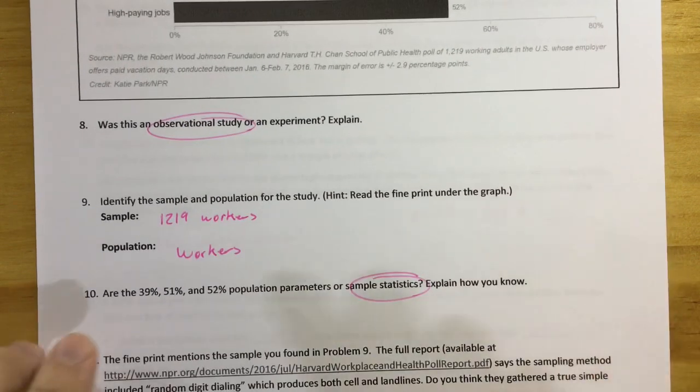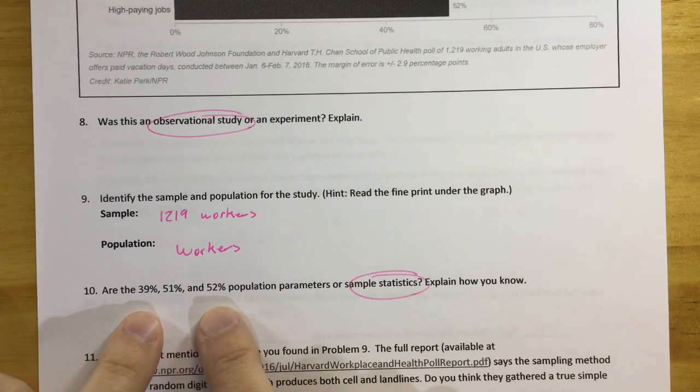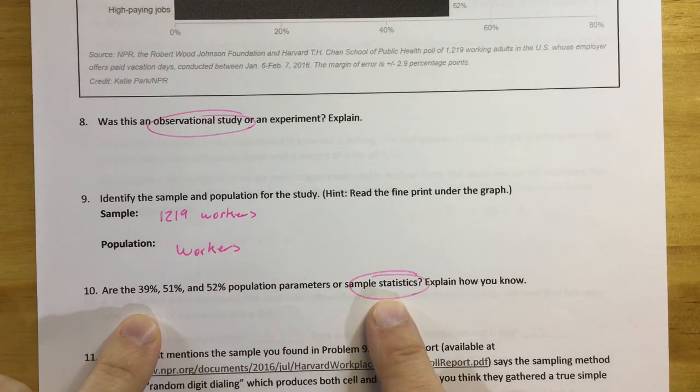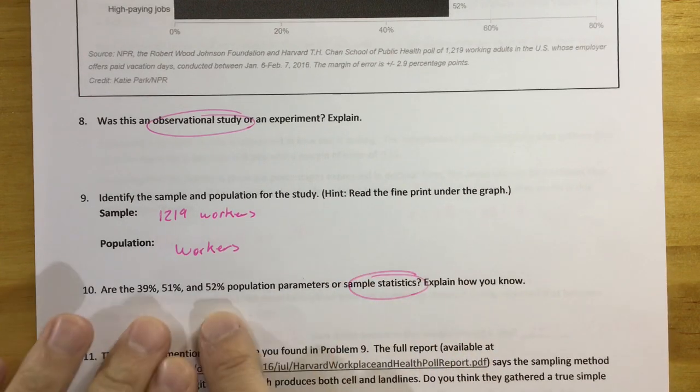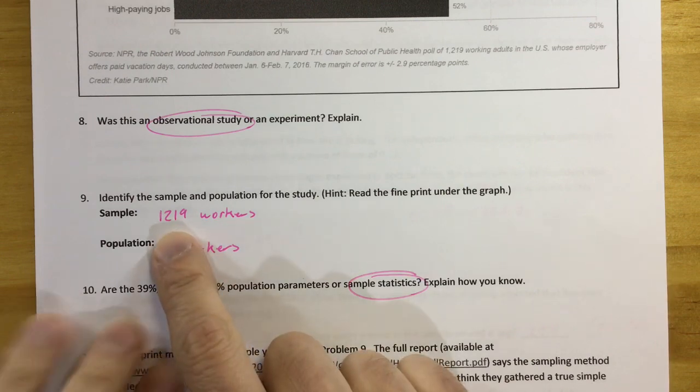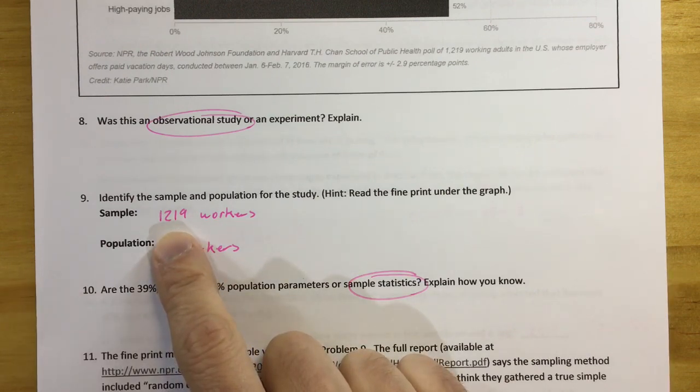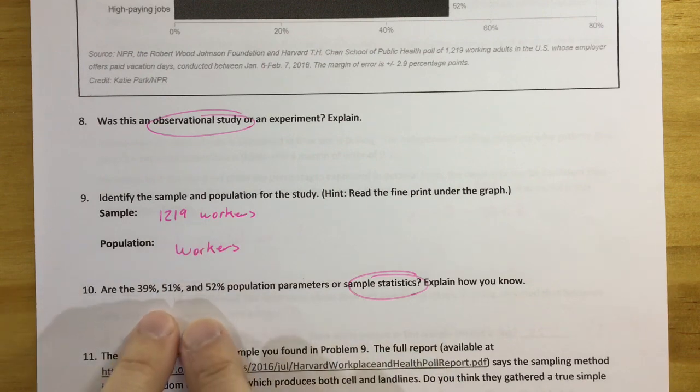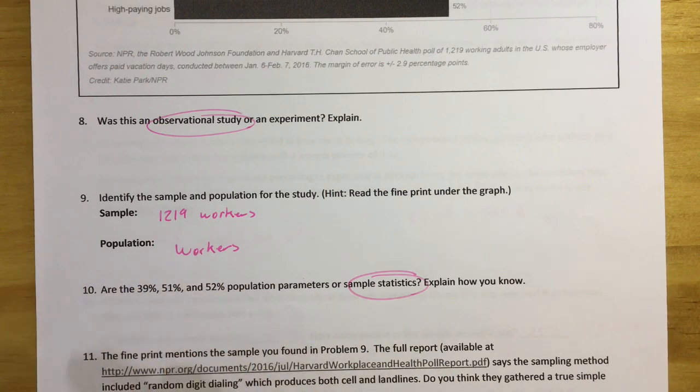Question number 10. These numbers as percentages, right? Are these numbers population parameters or sample statistics? They're sample statistics because these are the numbers that we're getting from the 1,219 people. But then what we do is we take those numbers and we infer them onto the population. And you could apply those numbers directly and say, hey, all people in low paying jobs are going to have 39% of people use all their vacation days and so on.